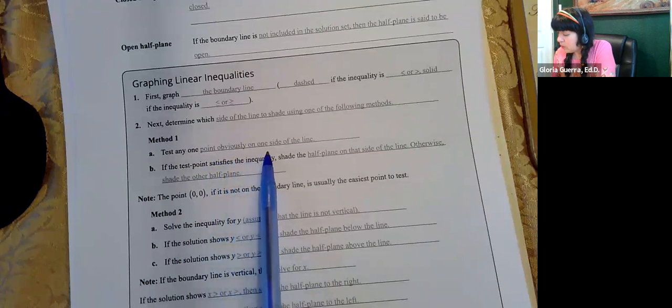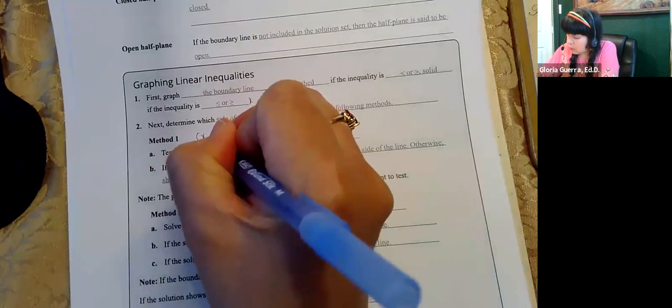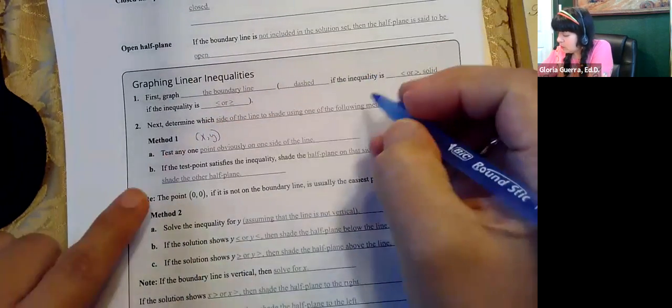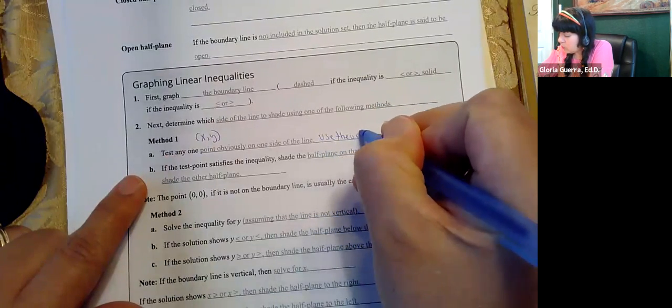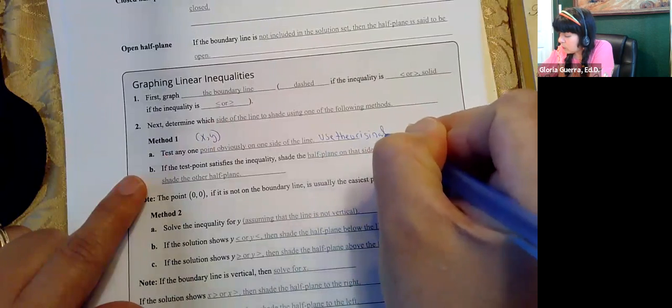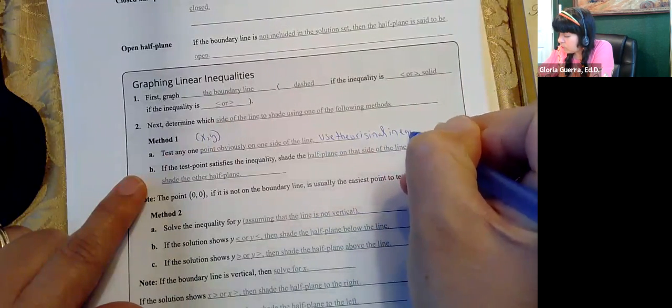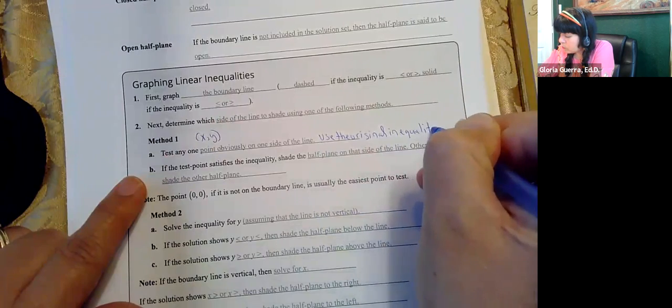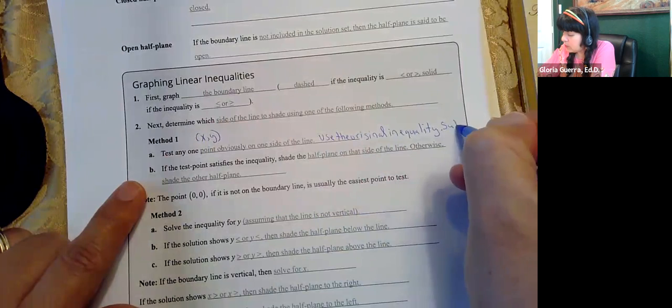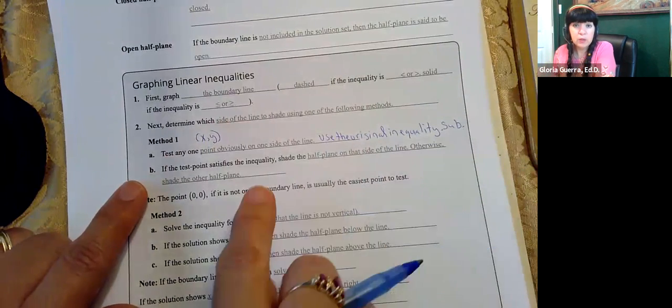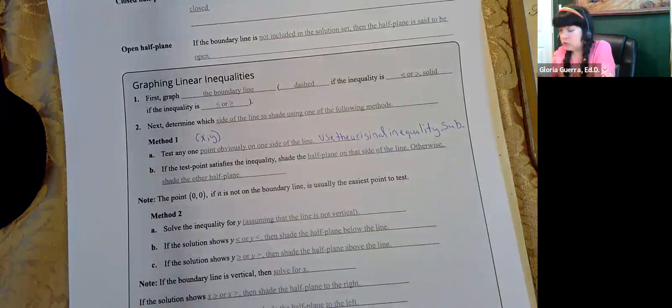Method one says that you would test any one point, obviously on one side of the line. So you would test some x, some y, and when you test it, you would use the original inequality. You're going to pick a point on one side of the line and then substitute those points.